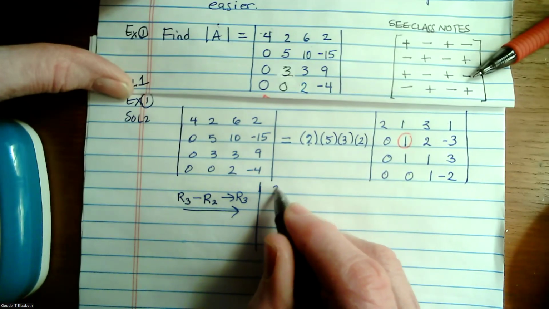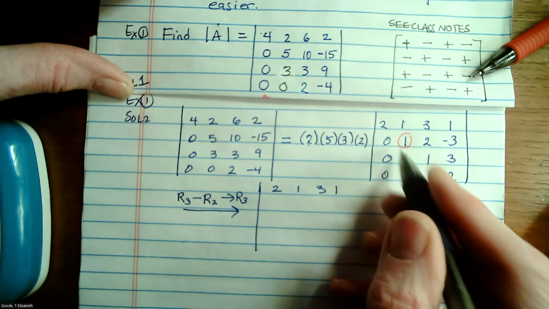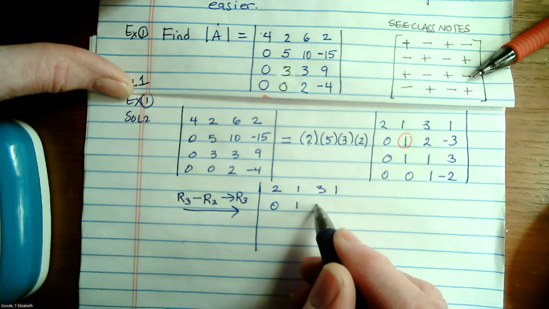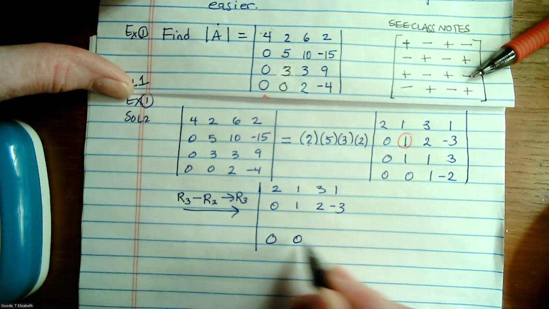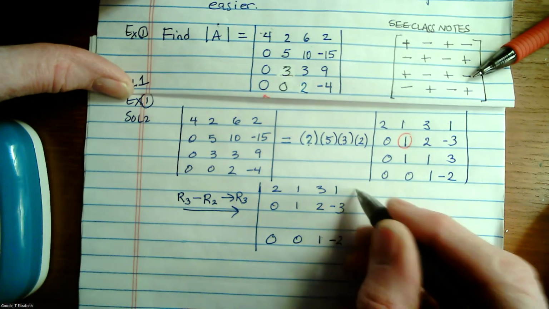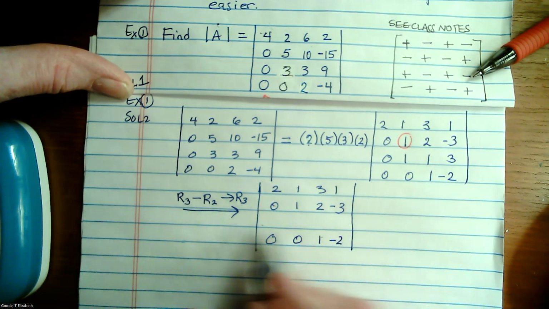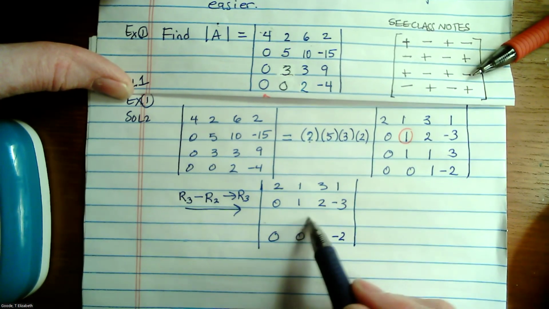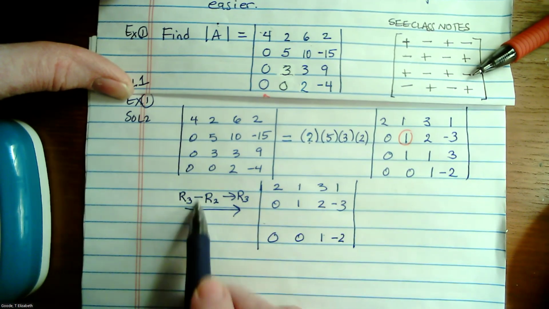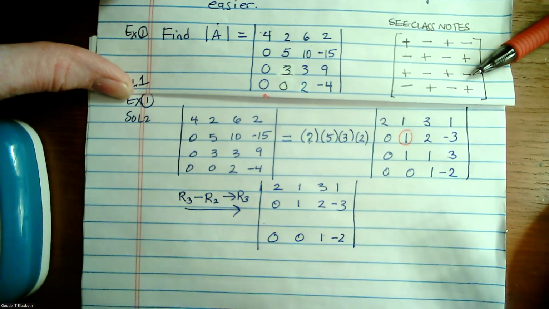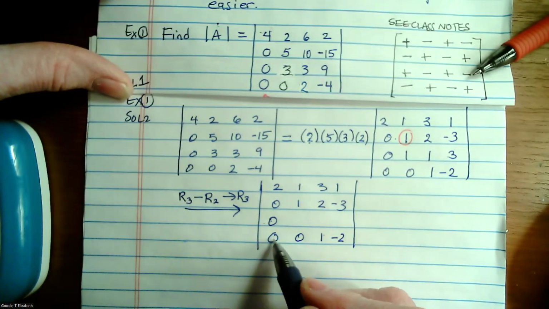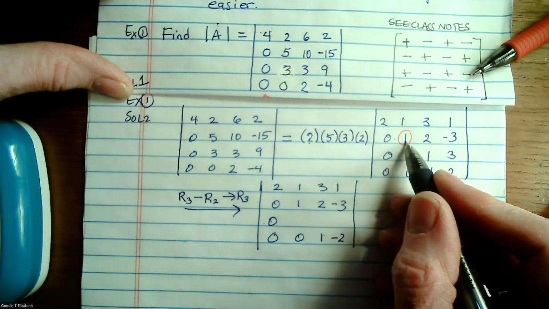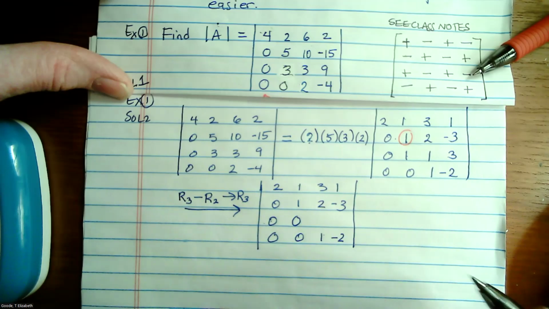So 2, 1, 3, 1, because we're not changing the first row. 0, 1, 2, negative 3, because we're not changing the second row. In fact, I'm going to go ahead and write down the fourth row as well, because we're not changing it. And that just leaves me no room for error. I know I'm replacing the third row, and I'll always write the row that I'm replacing first. So 0 minus 0 is just still 0. Good. 1 minus 1 gets us a 0 here, and that was the point, right?